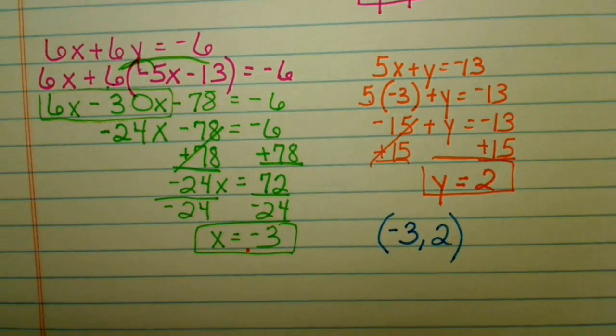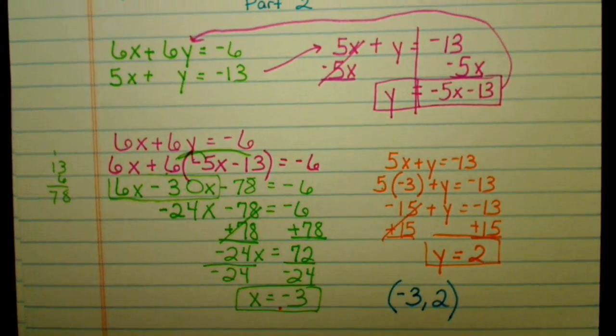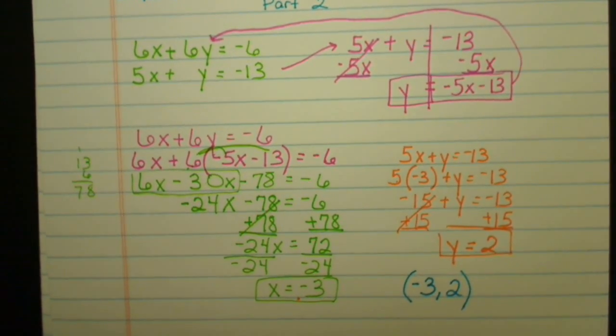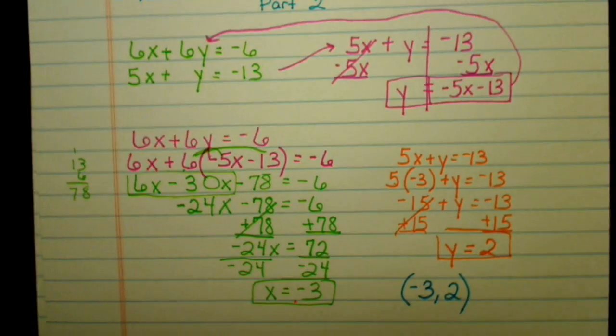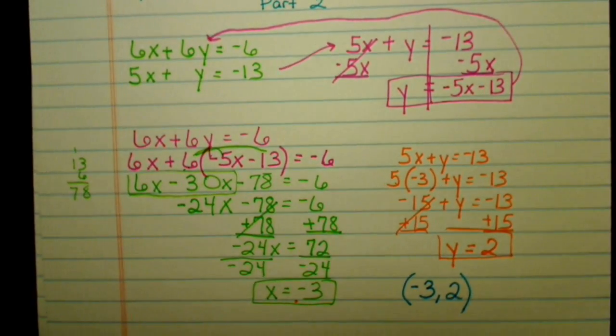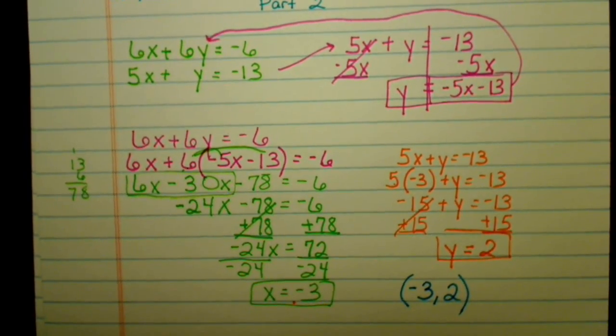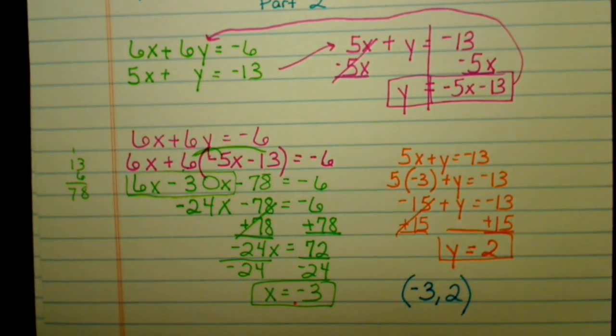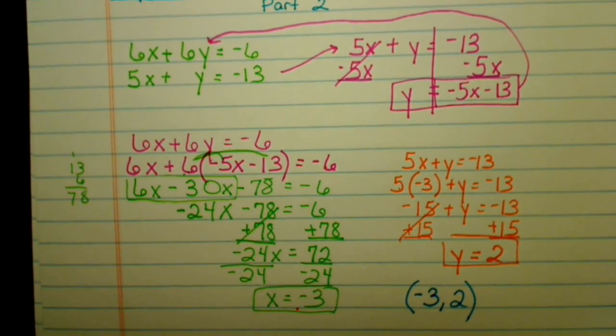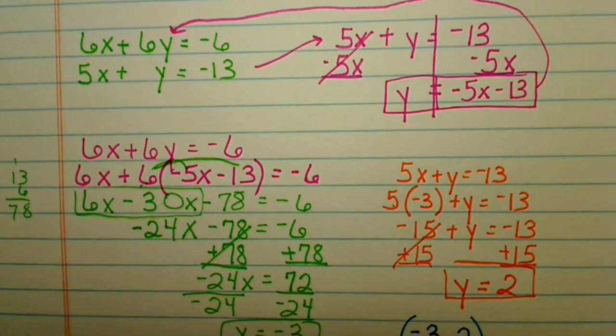Now this is quite a bit of work for one problem. I understand that. But you have to go through each step. Isolate a variable, substitute it in, substitute that answer into the other equation, and you get your final answer.